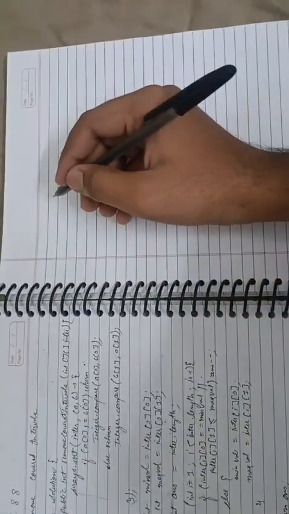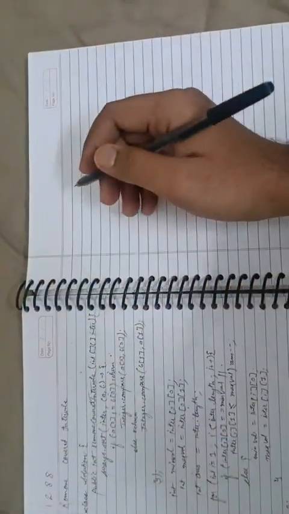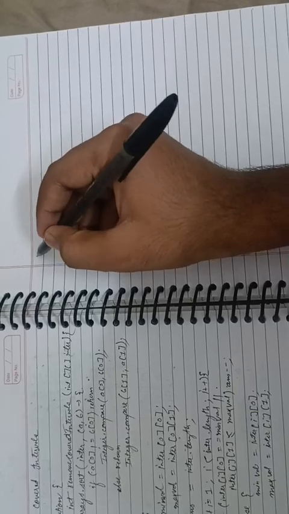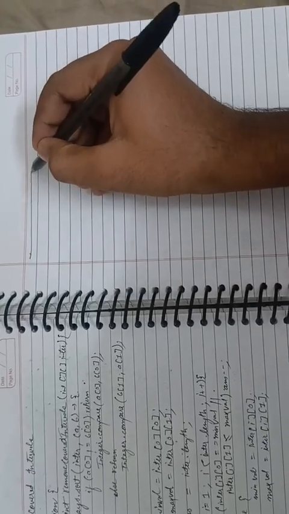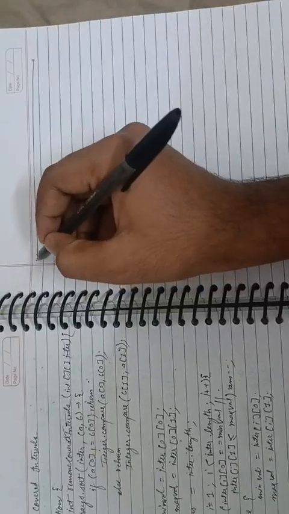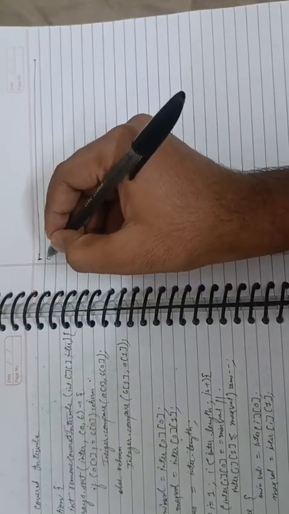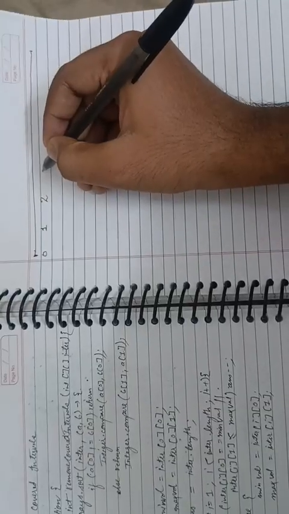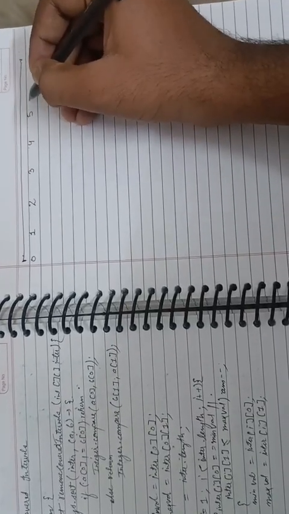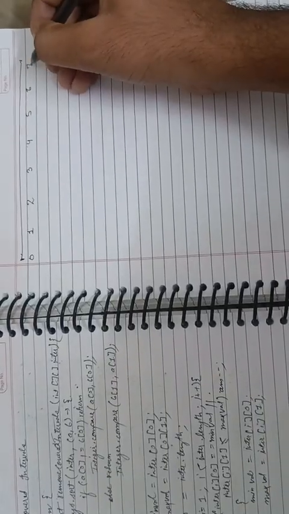What I mean to say, let's say here only 1 comma 4. Let's make a number line, it will help to make it easier, right? So let's consider this a number line. Let's say 0, 1, 2, 3, 4, 5, 6 and 7.